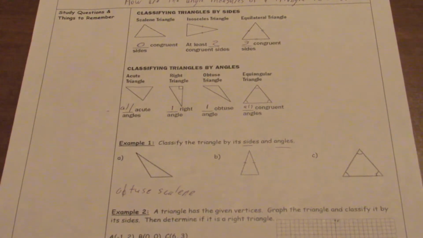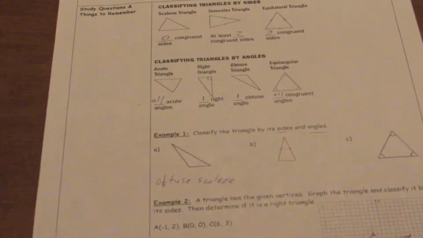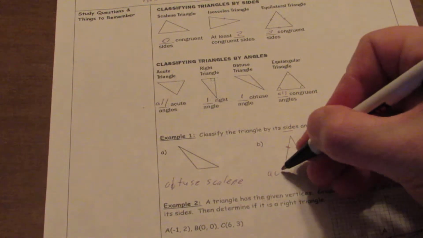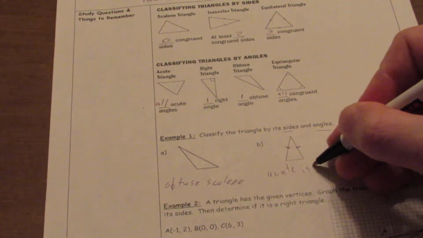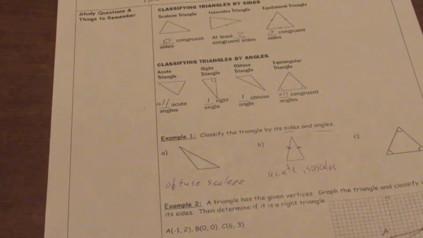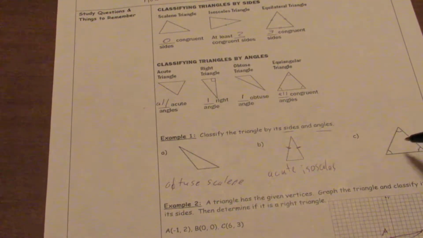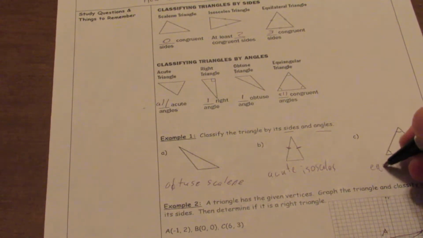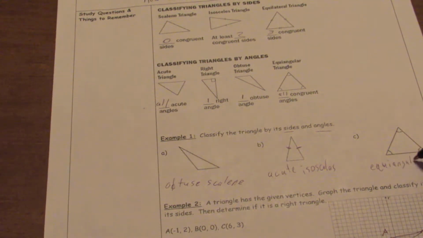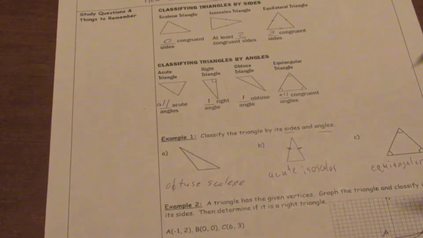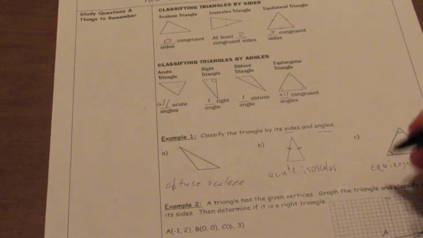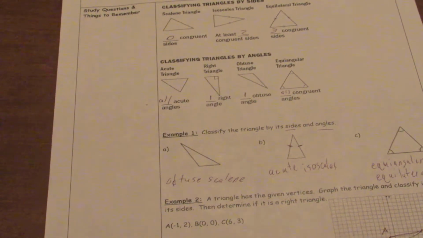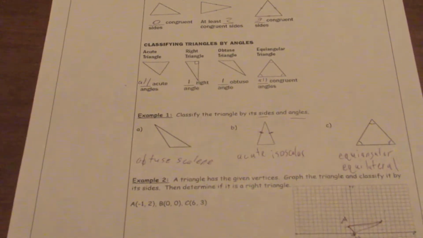B, they look acute. So I have two sides that are marked congruent, here and here. So we're going to say it's acute isosceles. And then C, the three sides are congruent. So it's equiangular. And we'll get into this as we go along. If it's equiangular, it's also going to be equilateral. So that is equiangular and equilateral.